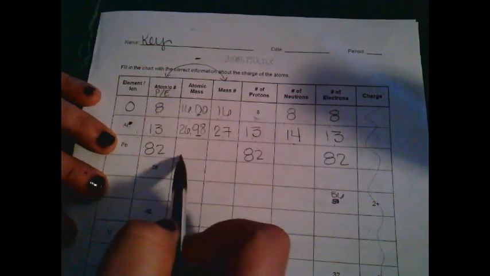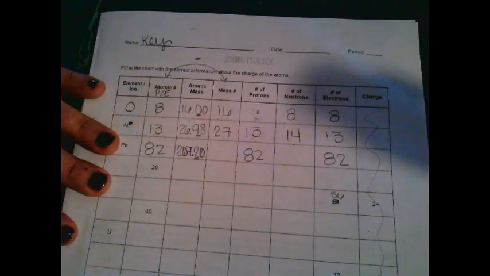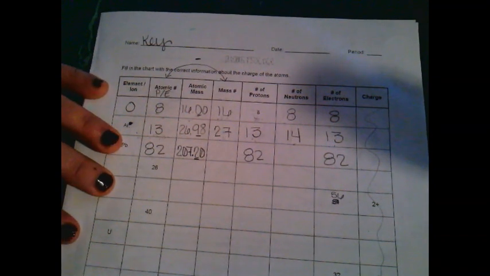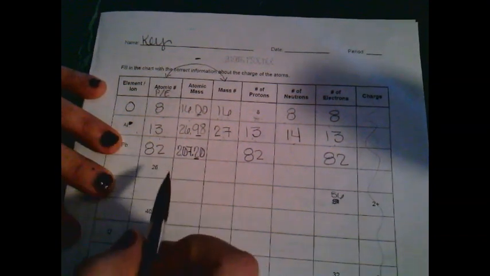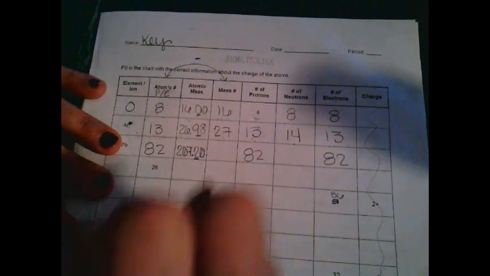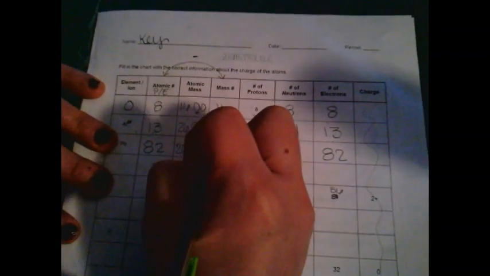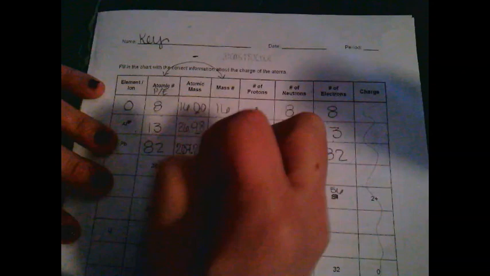The atomic mass for lead is 207.20. Okay? Now, I'm going to look at my tenths place and say, oh, it's not greater than 5. So I'm going to make this mass number stay the same. So it is closer to 207.